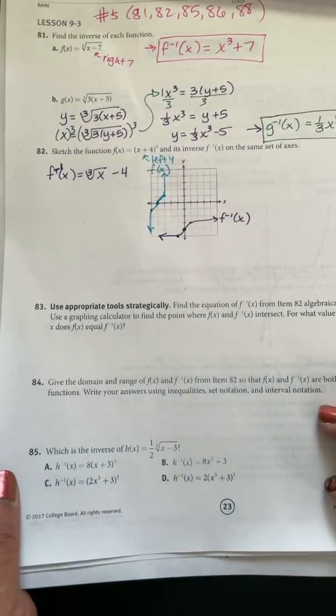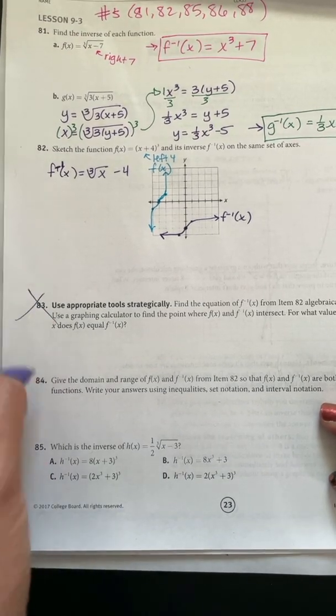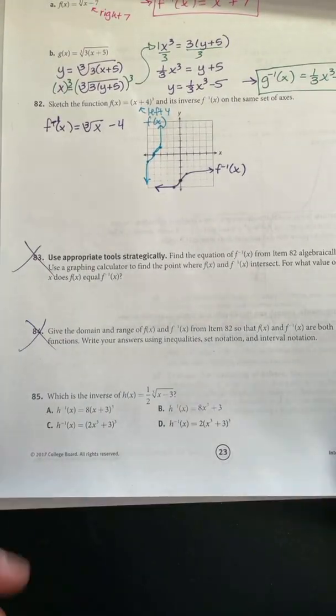We don't do 83 or 84, so nope. But we do 85.